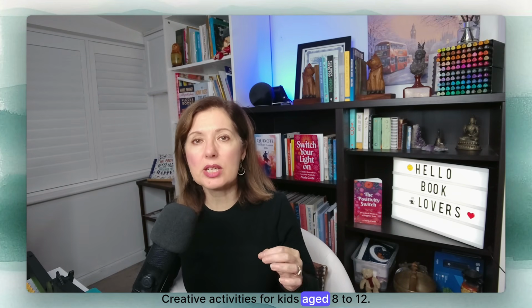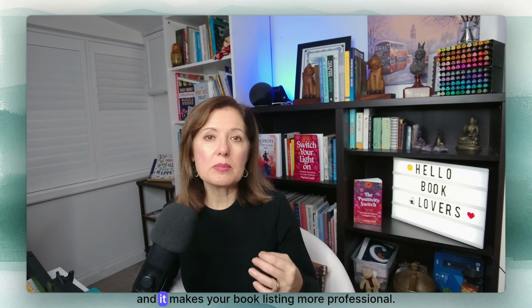A better approach is to group similar ideas together in one keyword box, like this: creative activities for kids aged 8 to 12, relaxing coloring pages for teens, inspiring quotes for young readers. That's just an example, but this gives Amazon more clarity and it makes your book listing more professional.